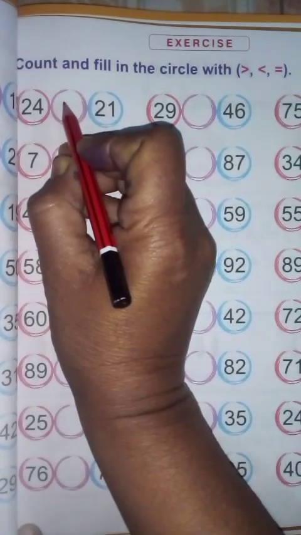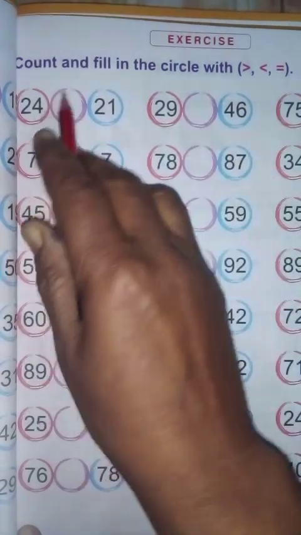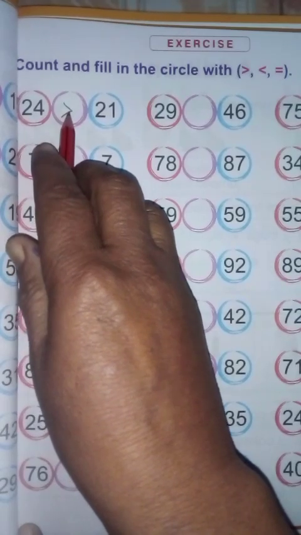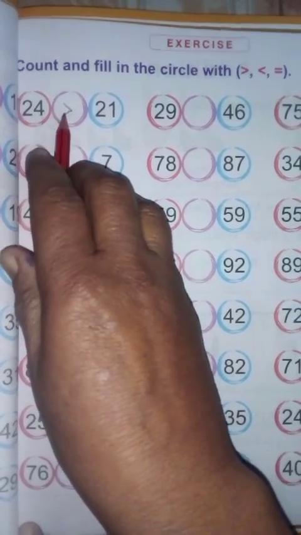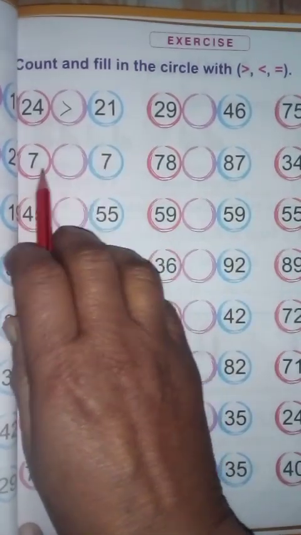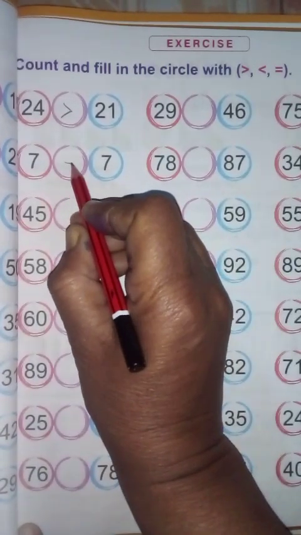Then tell him, open your mouth like this. He opened his mouth and all these toffees went into his mouth. That means 24 is greater than 21. 7 and 7. Both sides are equal. We have to put the equal sign here.